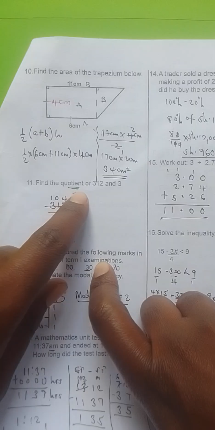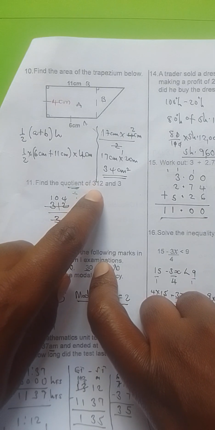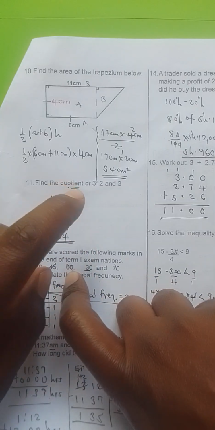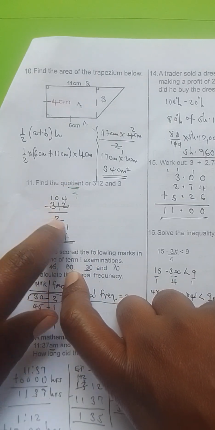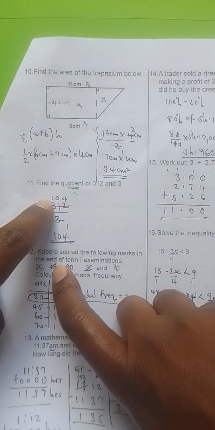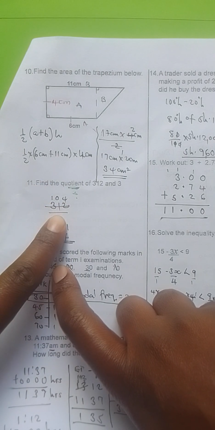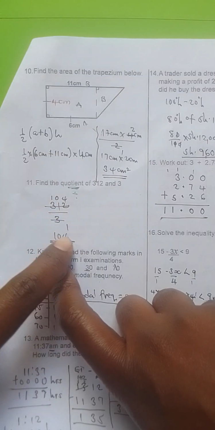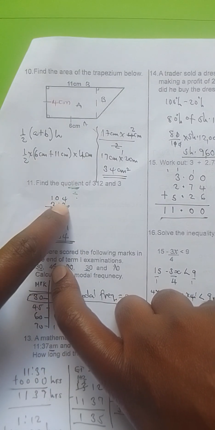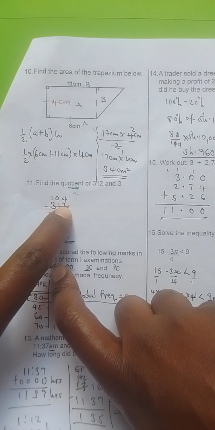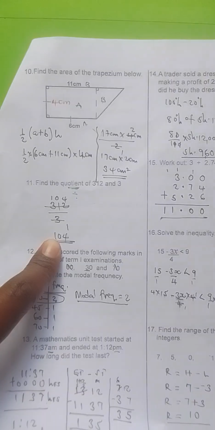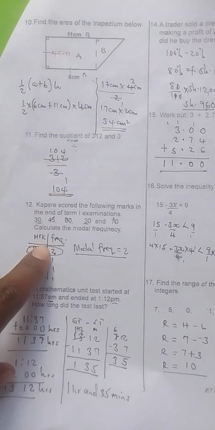Now find the quotient of 312 and 3. Quotient means divide. Here you can use long division, or you may use the cancelling method. 3 divided by 3 goes 1, remainder 0. Bring down 1 to make 01. 01 divided by 3 is not enough, so we have 0. We move with our 1 to the next number to form 12. 12 goes 4 times. So the answer is 104.